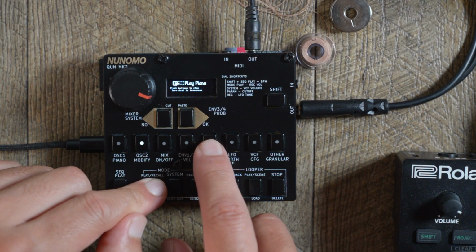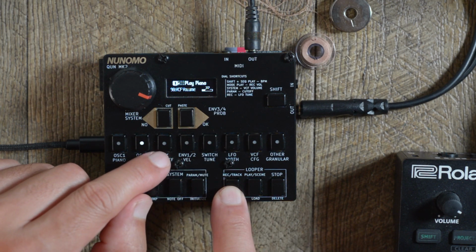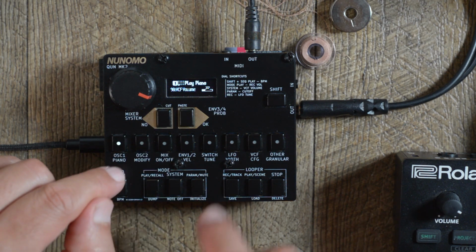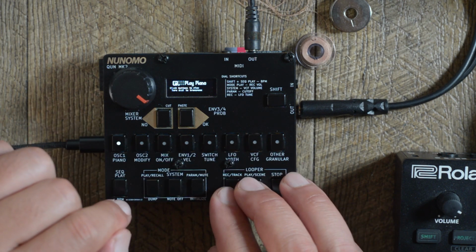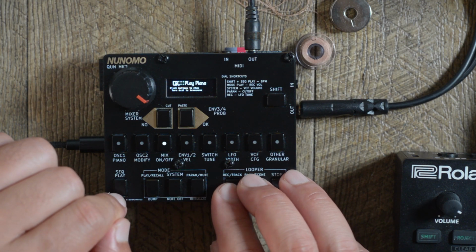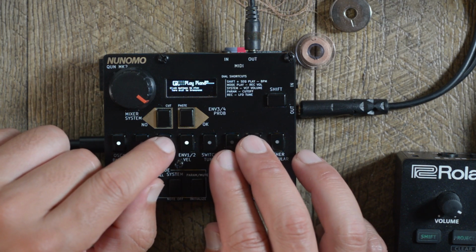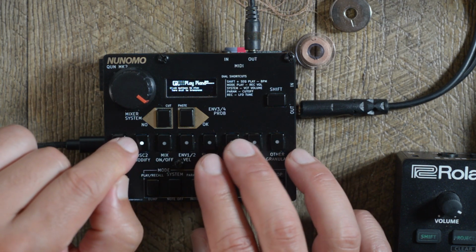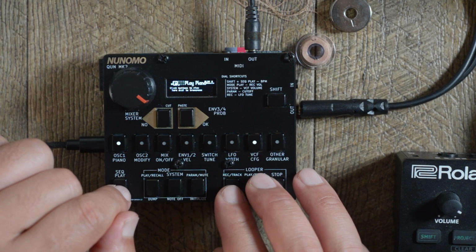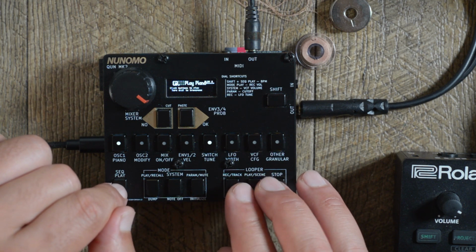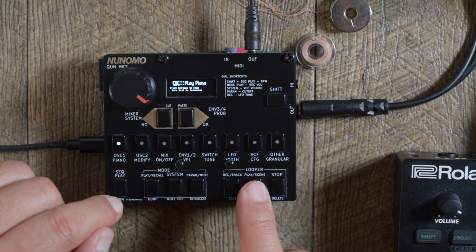Let's record something else as well. I want to record something else to track C. So let's just record it to track C. Okay, so now we have 3 tracks.